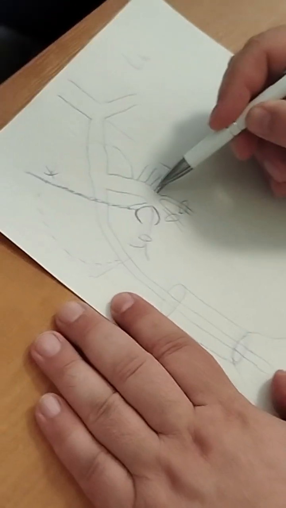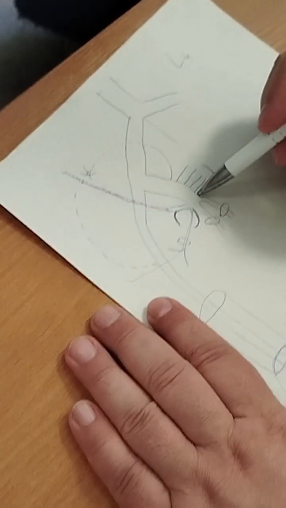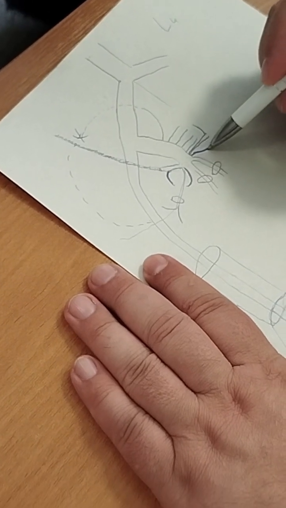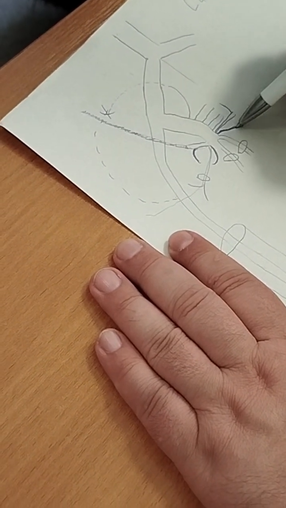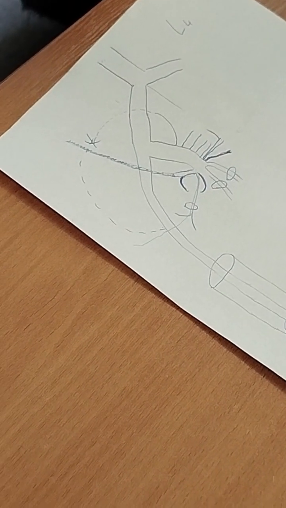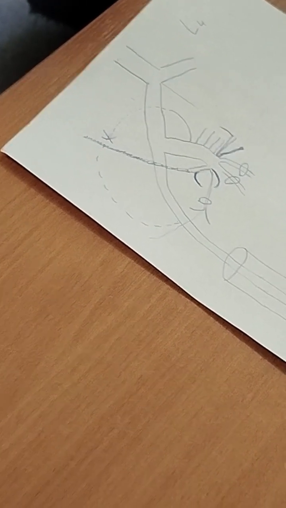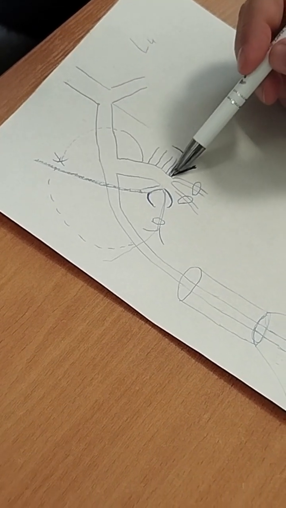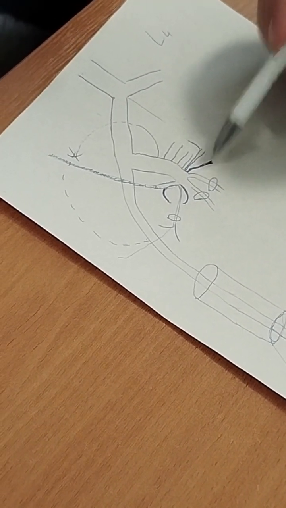And next is the arteria rectalis media. It goes to the rectum, and you already know today the arteria rectalis superior from the inferior mesenteric artery. Now we speak about the arteria rectalis media.